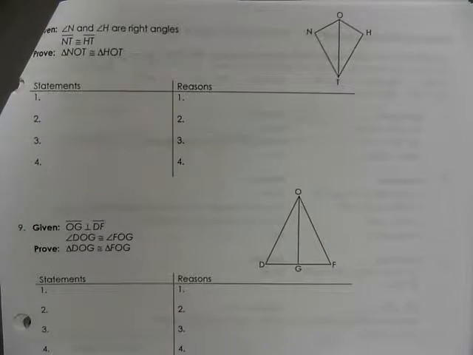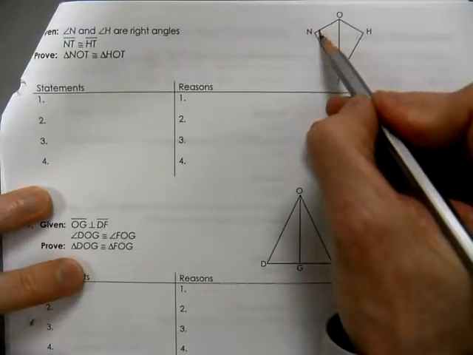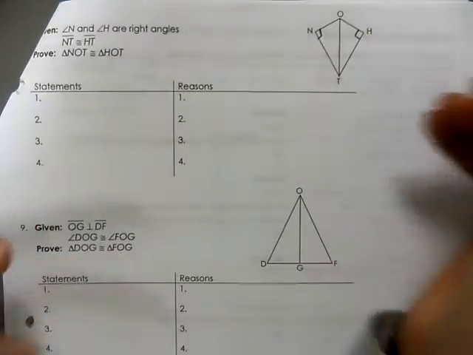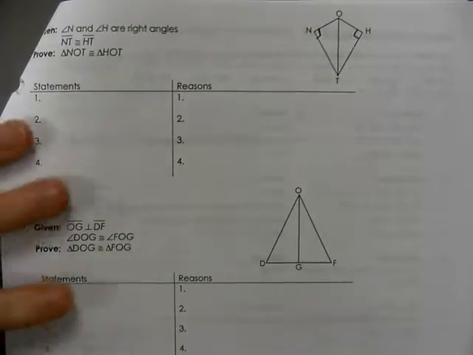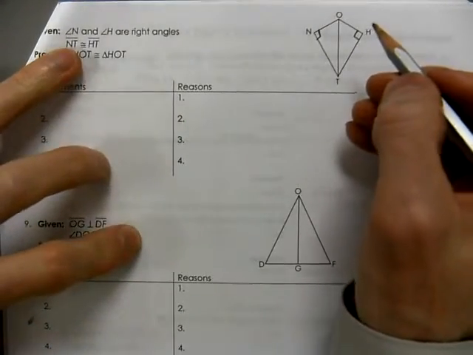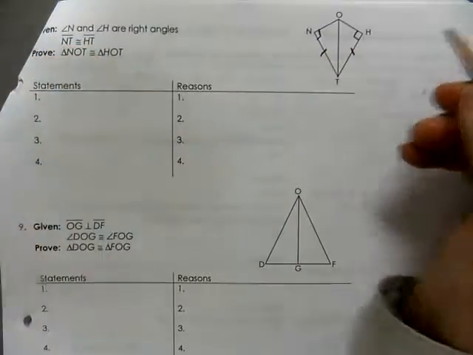On our last page, we have our right angles. Because we have right angles, we might be able to talk about how those angles are congruent to each other, or we might end up talking about how we have a right triangle in RHL. We have to see what other information it tells us. It also tells us that NT is congruent to HT.